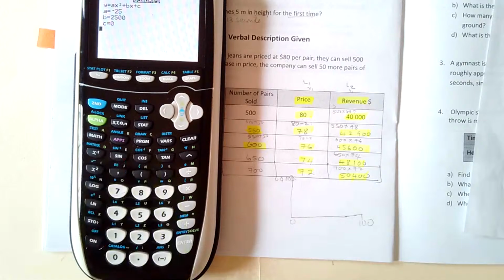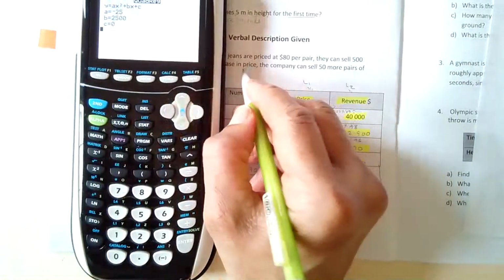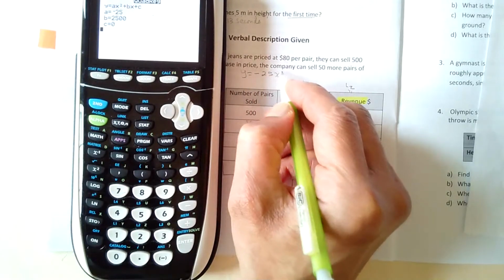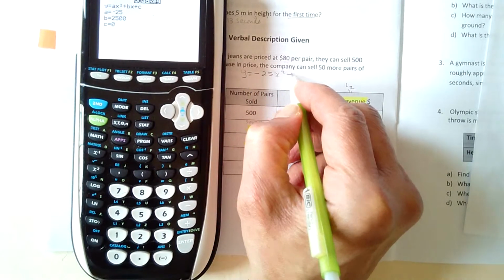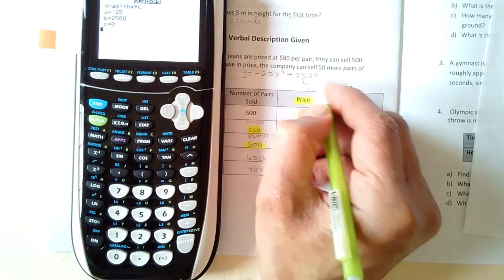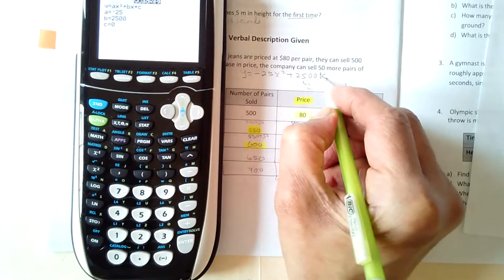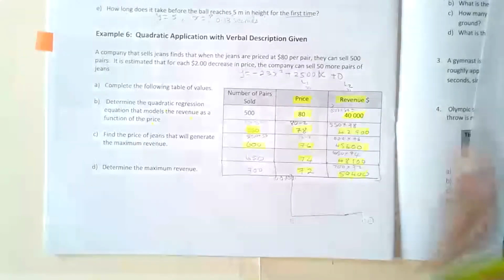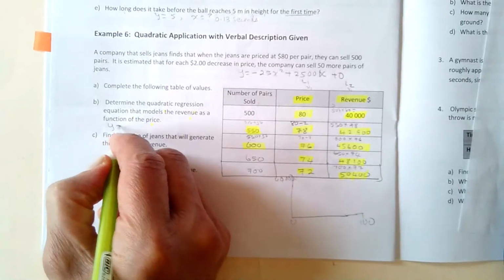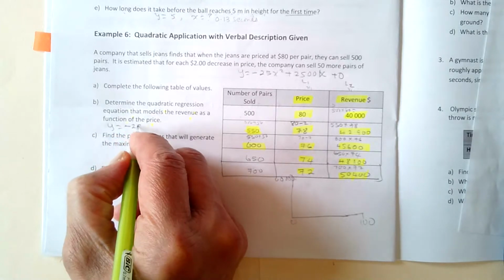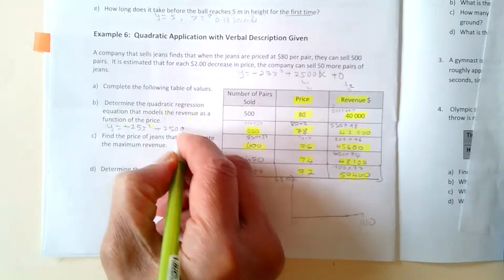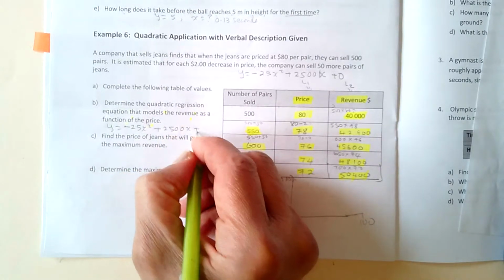Here's my equation. So y is equal to negative 25x squared plus 2500x plus 0. That's my quadratic equation, so we can write it down here: y is equal to negative 25x squared plus 2500x plus 0.